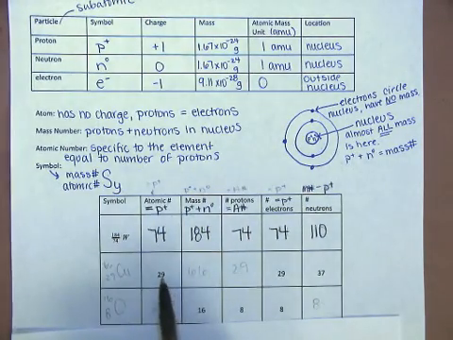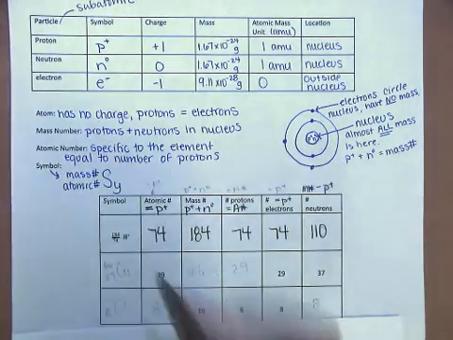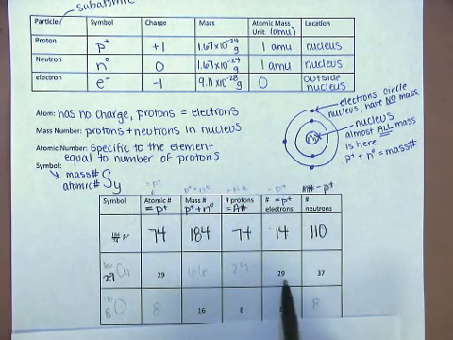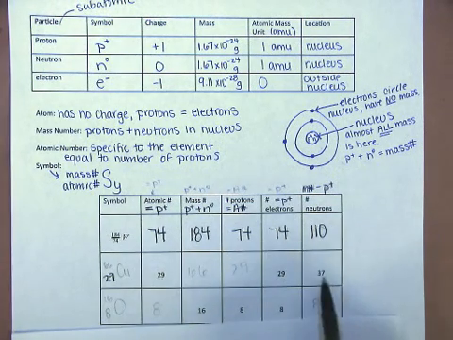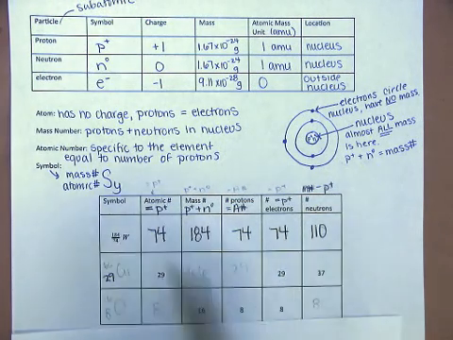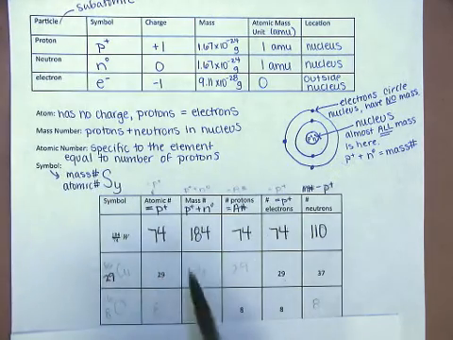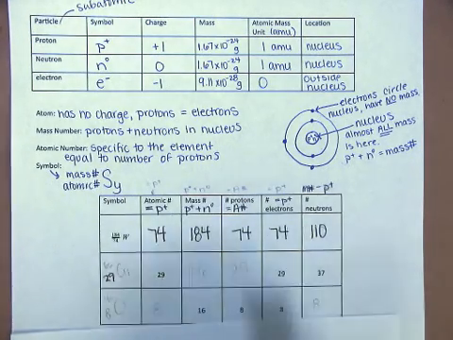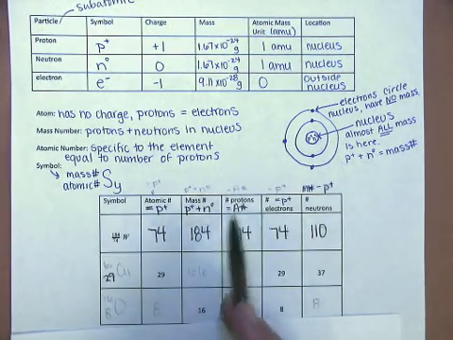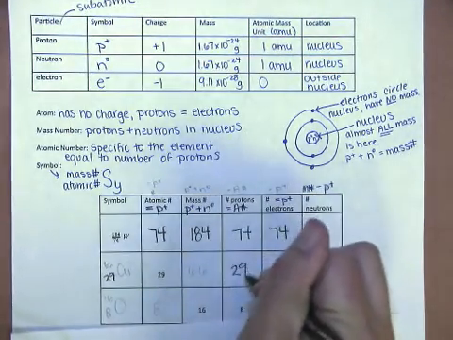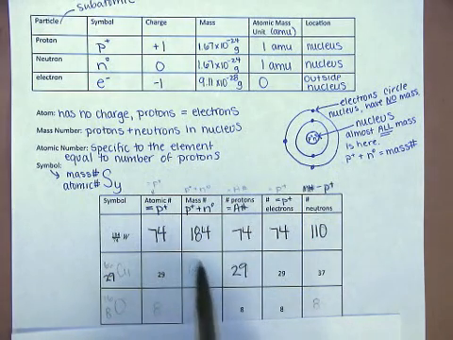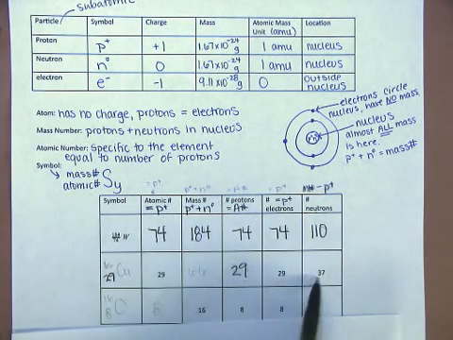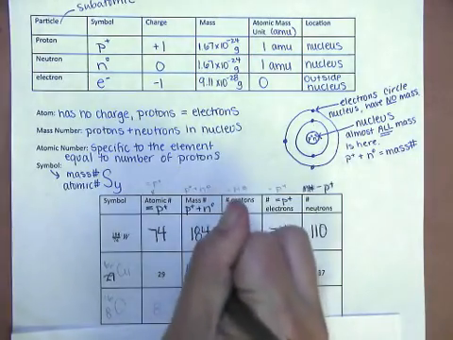In my next example, I'm told my atomic number. I know my atomic number goes on the bottom, so I write 29. I also know my number of electrons, same as my protons, and I'm told my number of neutrons. I want to know my mass number. My mass number is my number of protons plus neutrons. Protons is equal to my atomic number, so I write 29. I want my mass number. My mass number is protons plus neutrons, so 29 plus 37 is 66.